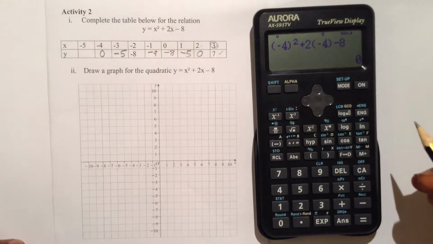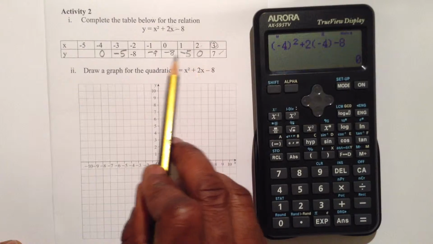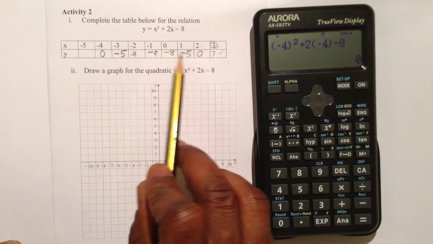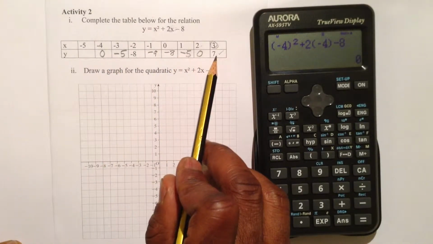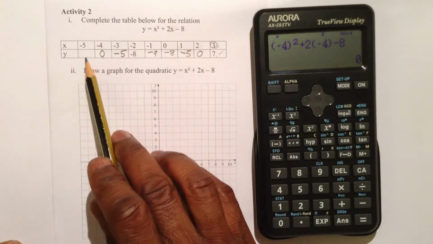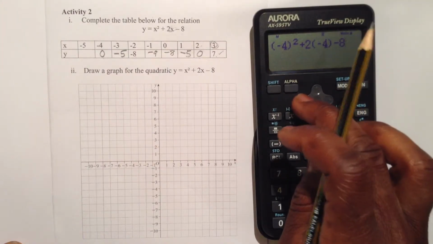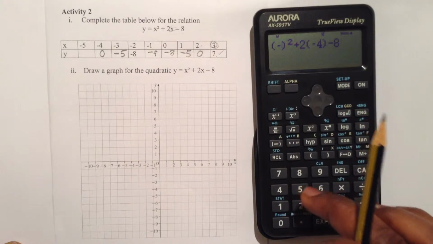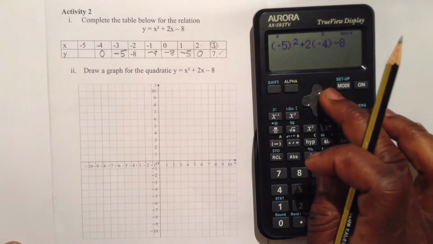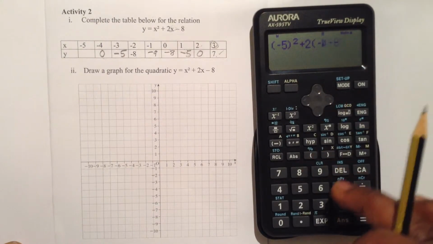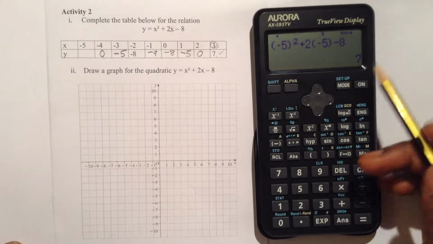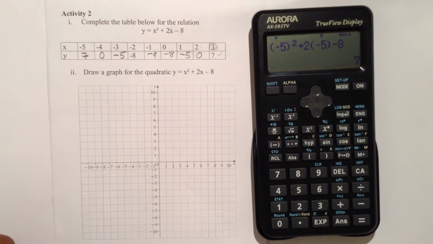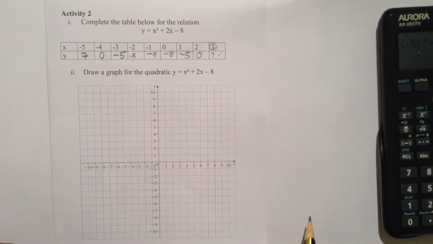And finally, I should be expecting 5 because I'm beginning to notice the symmetry happening. Minus 8, minus 8, minus 5, minus 5, 0, 0. So I'm expecting that one to be 7. But give it a go. So I'll take the 4, make it minus 5 equals, and it's 7, right? Now I've completed my table. I can go on to the next stage.